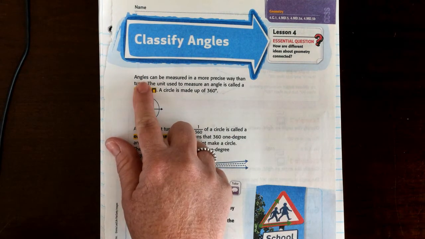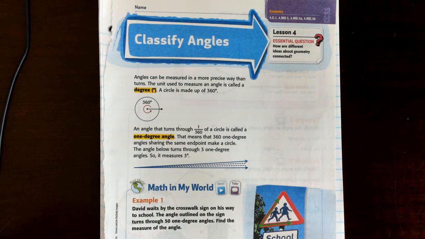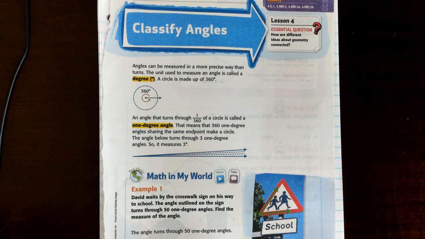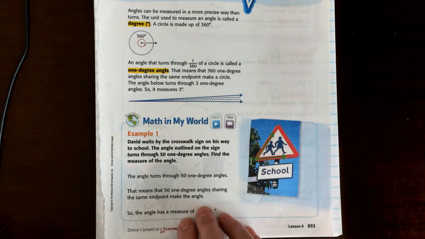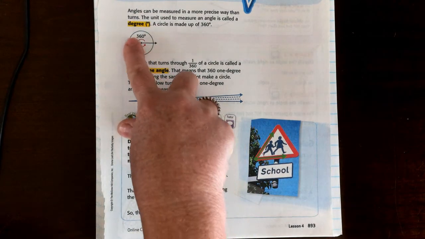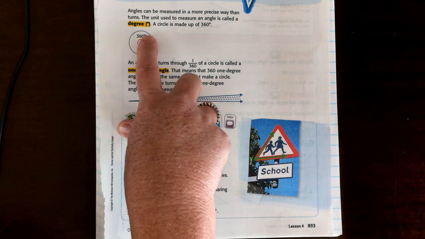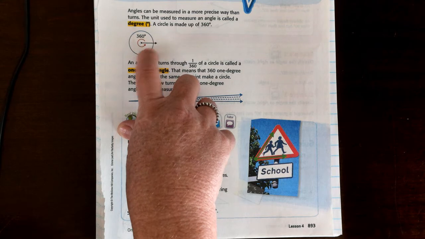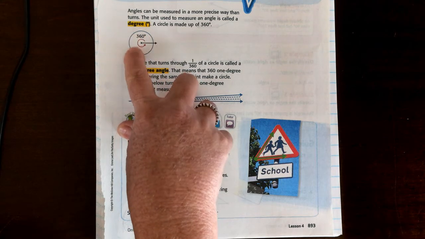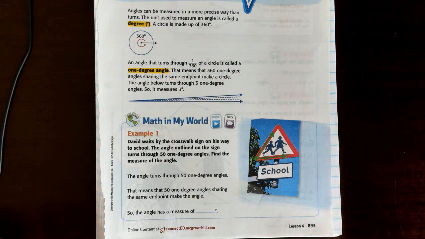So let's look at what it says right here. Angles can be measured in a more precise way than turns. The unit used to measure an angle is called a degree. A circle is made up of 360 degrees. You're going to learn a little bit more about that later, and we'll get into protractors in the next lesson, I think. So this would be a circle. If we counted, there's tiny little 1 degrees all around here. And if each degree was added up to a circle, we would get 360 of them.